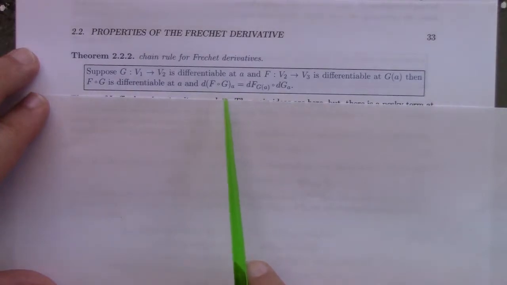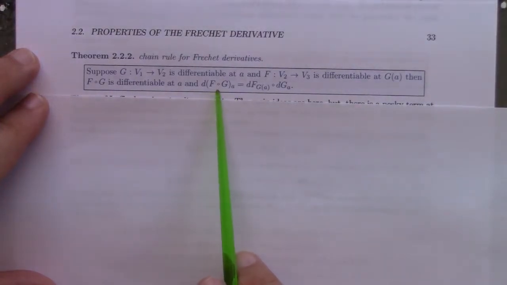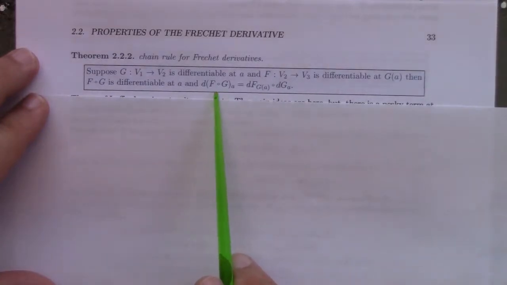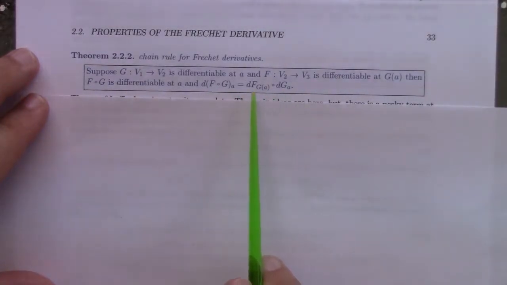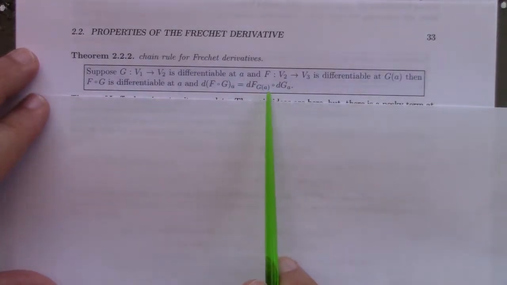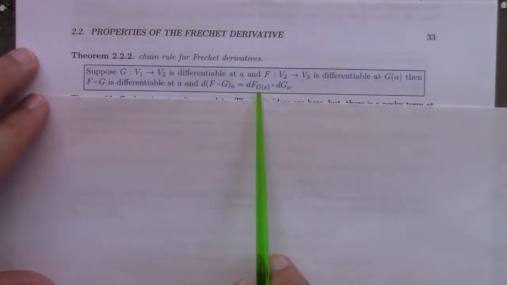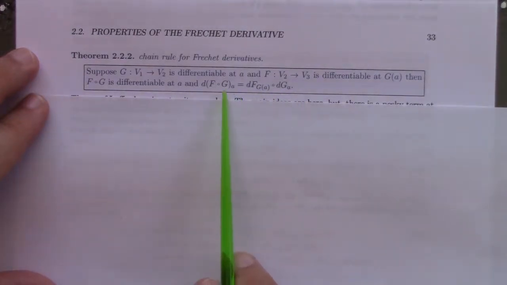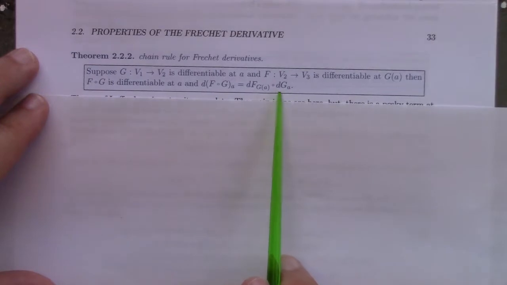Then the chain rule for differentials says the composite is differentiable at a, and the differential of the composite is the composite of the differentials. It's the usual chain rule: the derivative of the outside function has to be evaluated at the inside. Well, this is what that looks like at the level of differentials: df at g of a composed with dg at a.